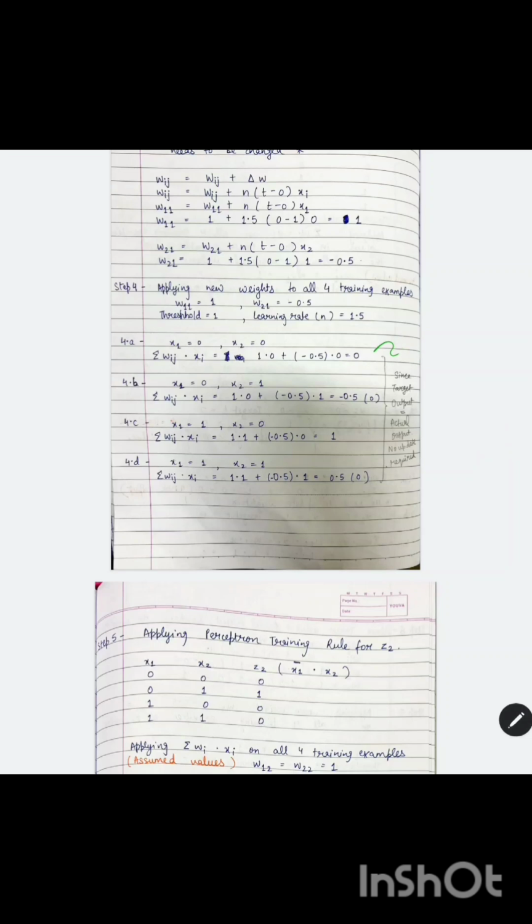This same calculation is shown here, that we calculated Wij into Xi and we got these values 0, 0, 1 and 0, which is same as the target output and the actual output. So since target output is equal to actual output, no update required, and the weights W11 as 1 and W21 as minus 0.5 are finally acceptable for X1 and X2.